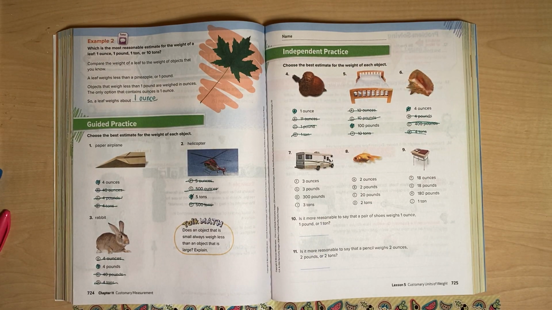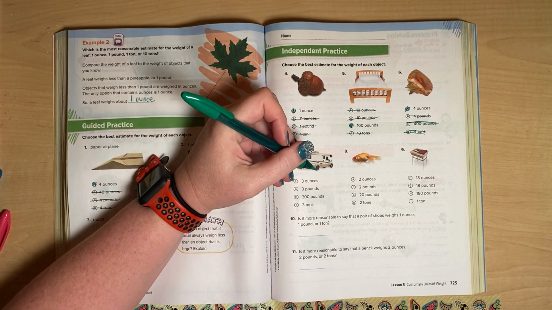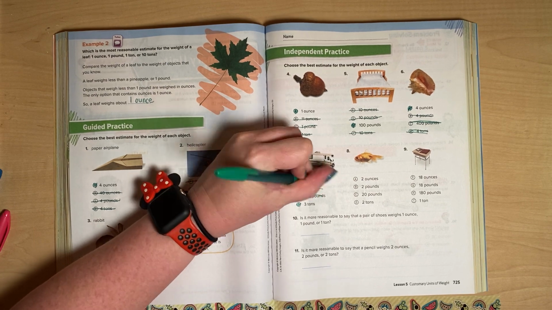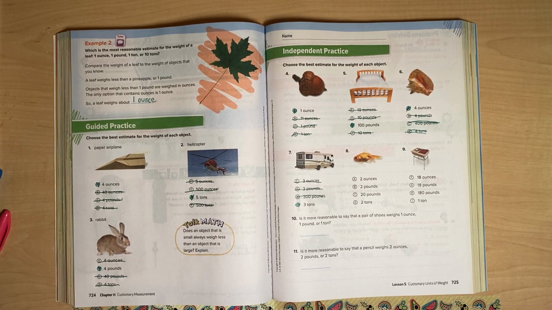All right. Number 7. Look at this RV. That's nice. I'd like to have that. Let's think about this. Would an RV weigh 3 tons, like 3 times the size of a car? 300 pounds, like 300 pineapples? 3 pounds, like 3 pineapples? Or 3 ounces, like 3 strawberries? Well, of these choices, I would say 3 tons is my best choice. I always like to eliminate what I know it can't be so that I can kind of choose between what it could be.